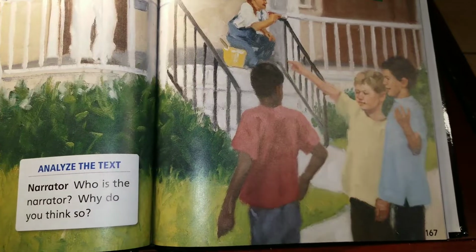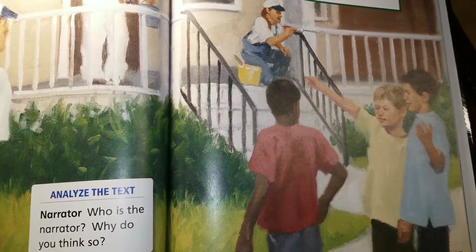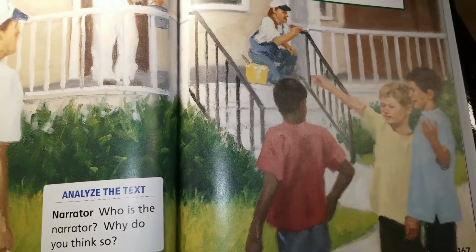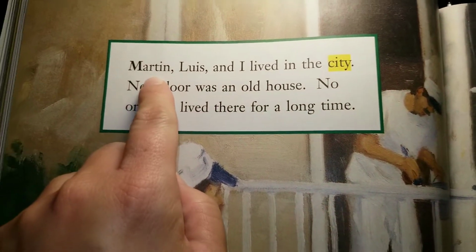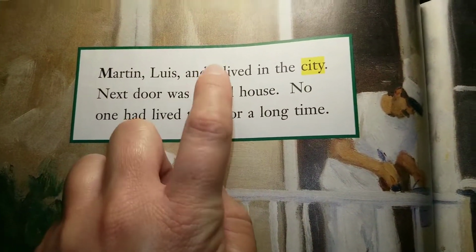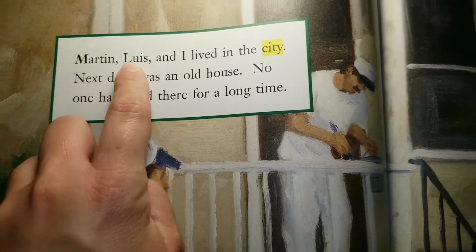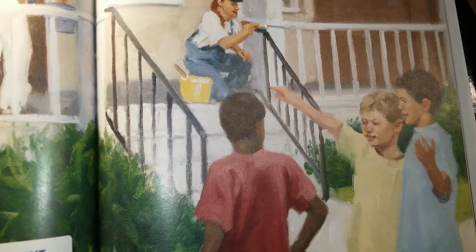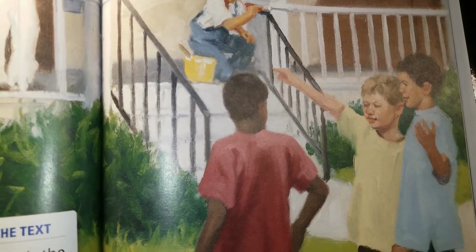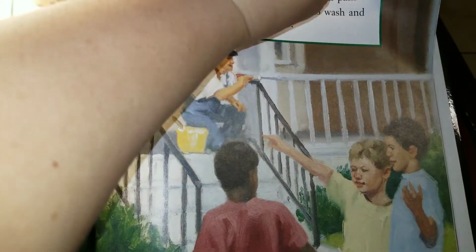And I want you to look at it. Look, the kids are looking at the house. And I want you to remember something. When we began reading the story, it says Martin, Luis, and I. So there's 3. There's Martin, there's Luis, and there's I. And there are 3 boys here. So that means that one of them is telling the story. So we're reading the story through one of these 3 boys. Let's see if we can find out who I is.